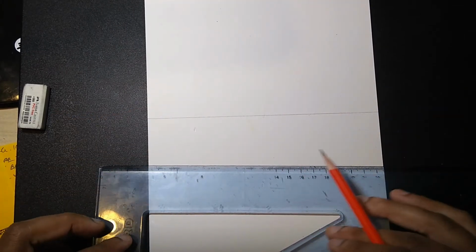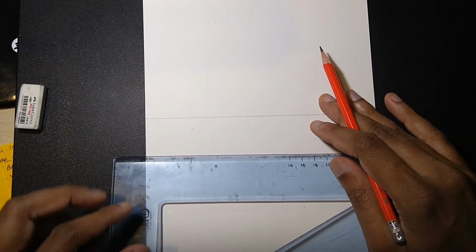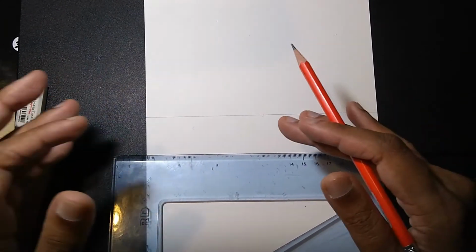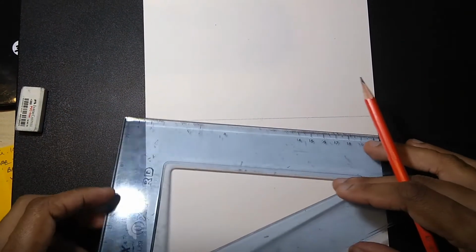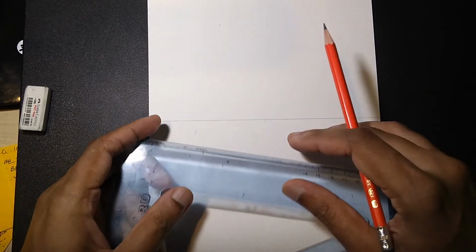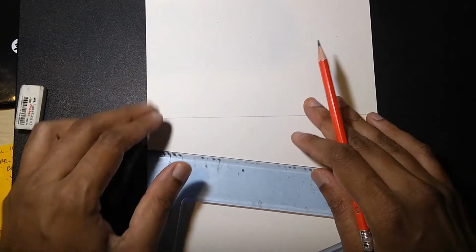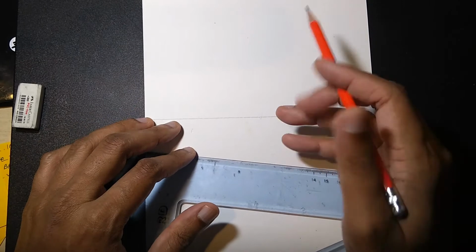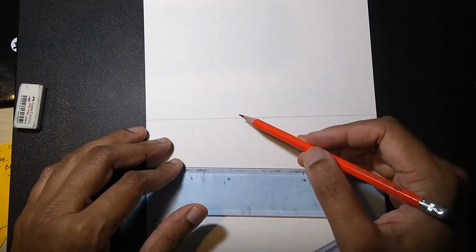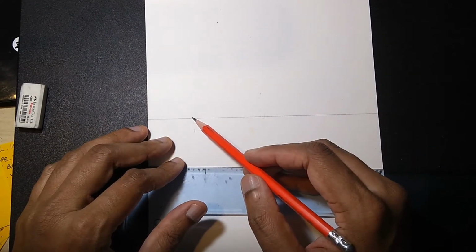Looking at pictures, trying to draw pictures and giving some practice will help you find out where the horizon line is.